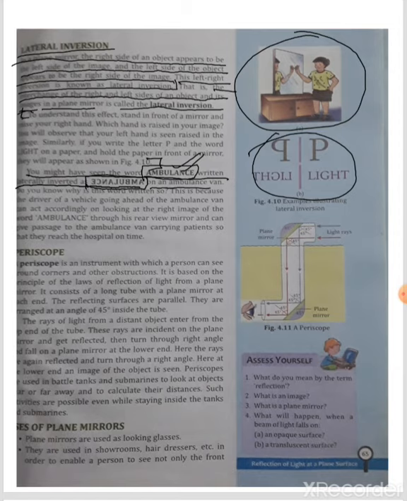Do you know why this word is written so? This is because the driver of the vehicle going ahead of the ambulance van can act accordingly on looking at the right image of the word ambulance through his rear view mirror.